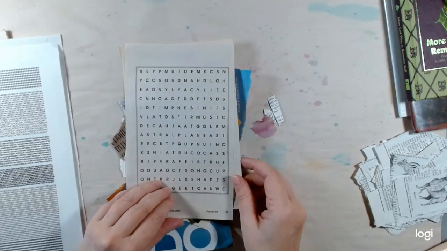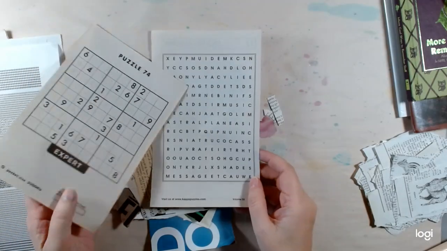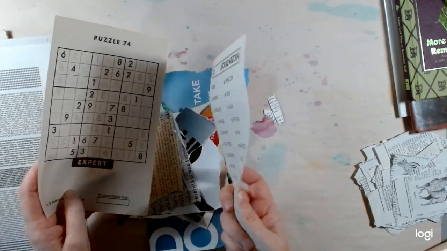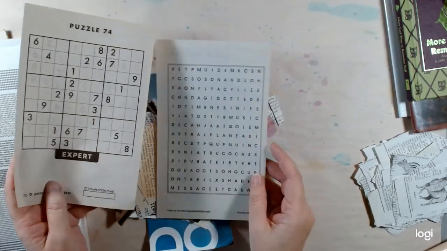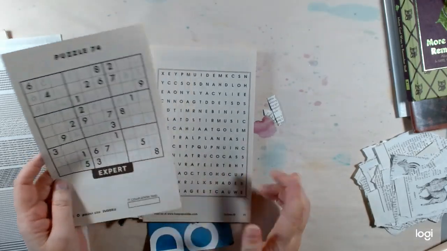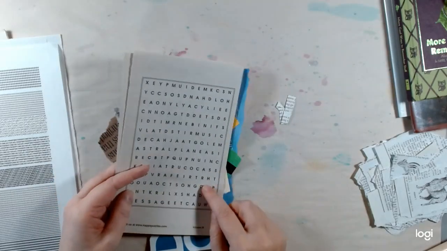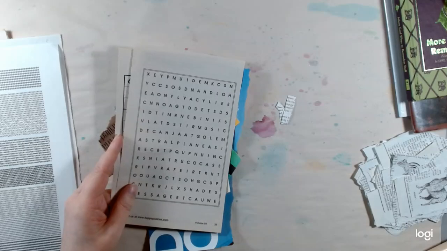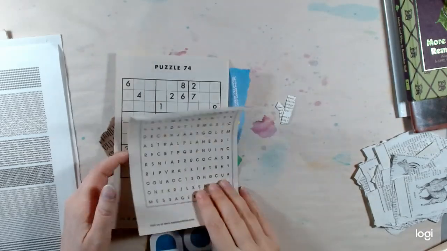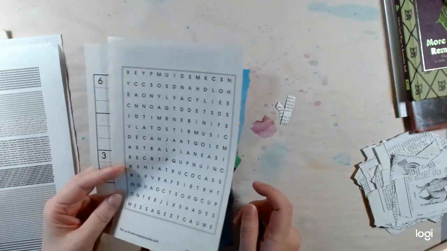I also like word search or Sudoku puzzles. Sometimes I like to do the puzzles first and then rip them up, and sometimes I just like to rip them up just because I like the looks of text behind my images, numbers as well. So that is an idea. I go to the Dollar Tree or a discount place and buy puzzle books and rip them up for little bits to glue into my glue book.